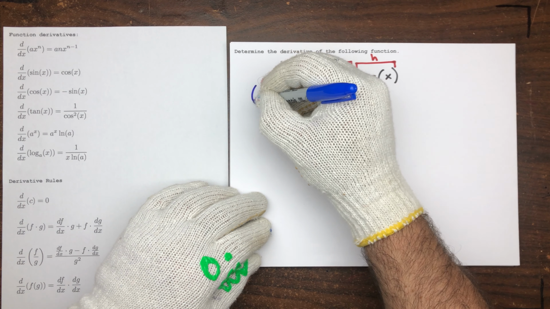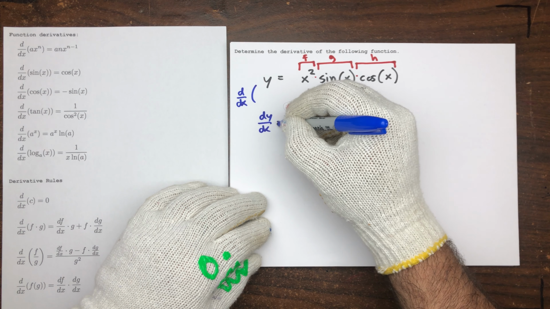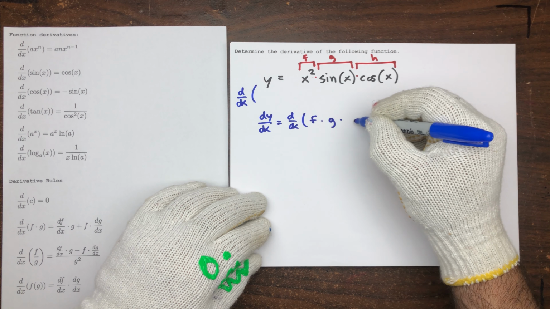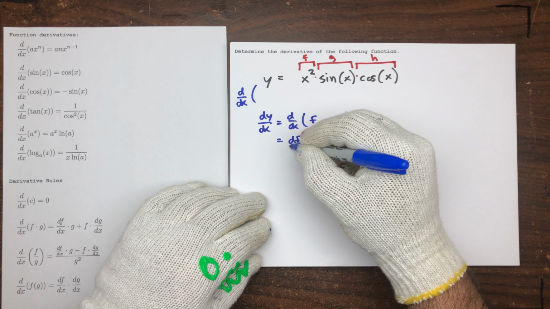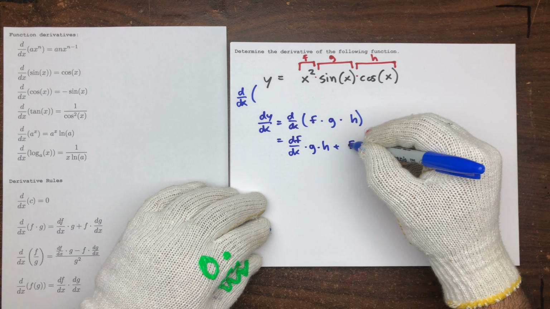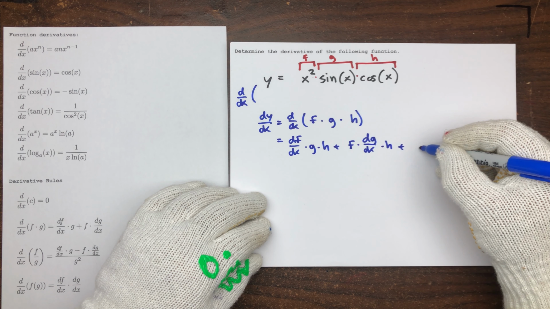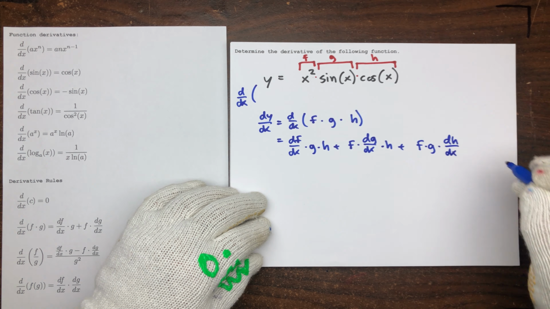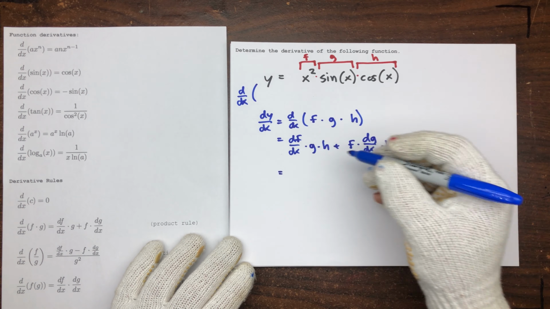So we can just say, okay, first things first, take our differential operator. So it's going to be dy by dx equals d by dx of f times g times h. And that will equal df by dx times g times h plus f times dg by dx times h plus f times g times dh by dx. Okay, so it just works like that. So now we get three different terms. So let's just go on and start solving these things.